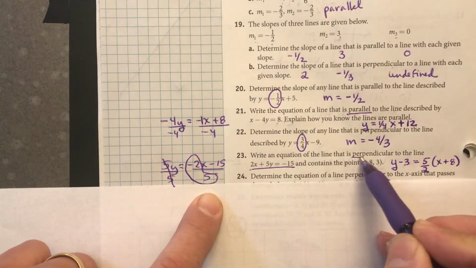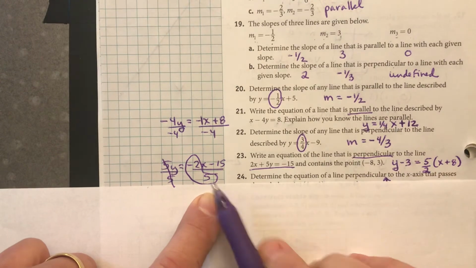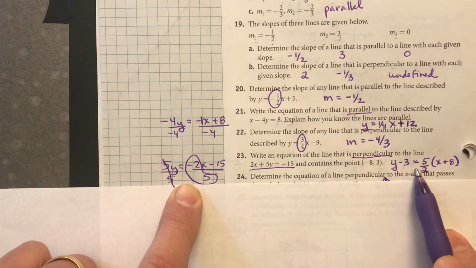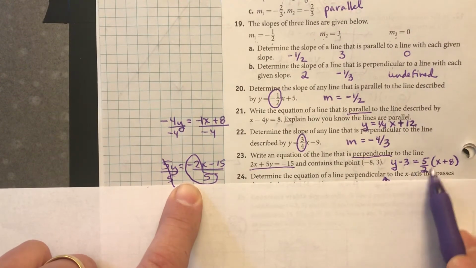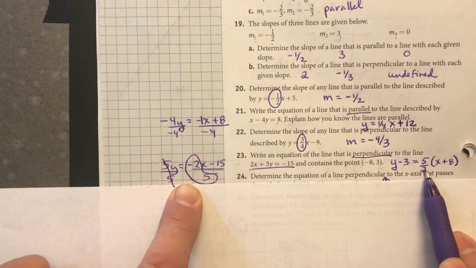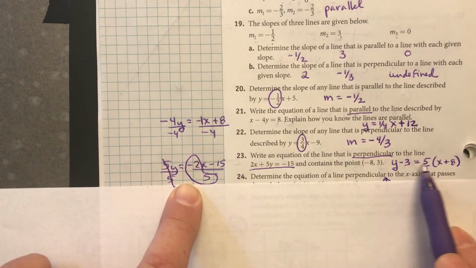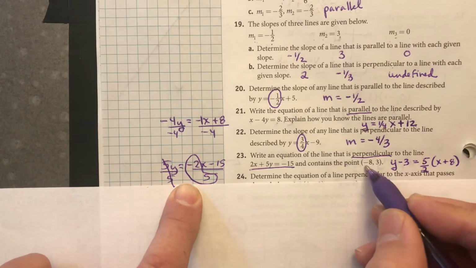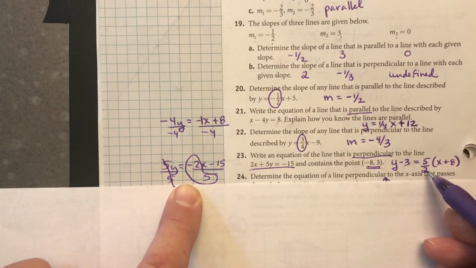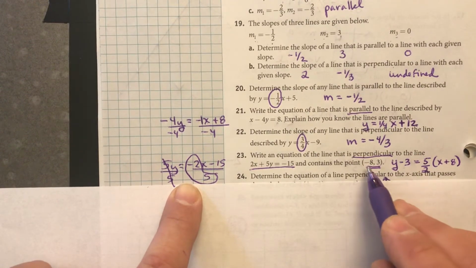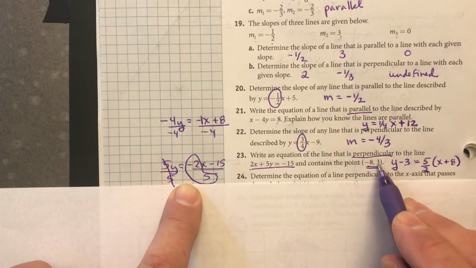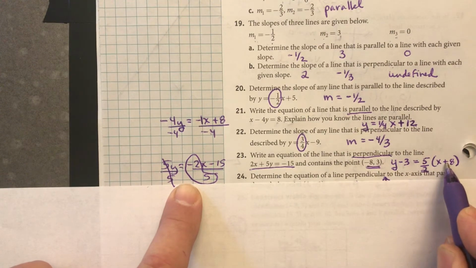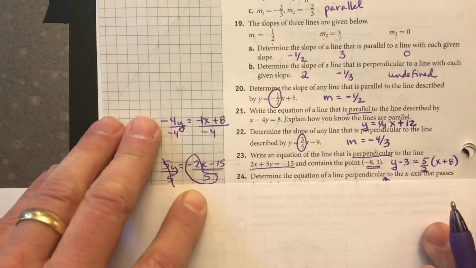Now, if it's perpendicular, then it has to be the opposite reciprocal. And that's what I wrote here as 5/2. And I chose to use point-slope form because I was given a point and I know the slope. So y minus 3 and x minus a negative 8 gives me x plus 8.